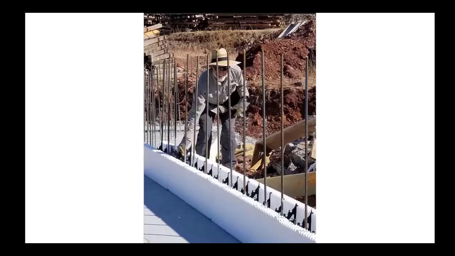So when the wall is finished, you're done. There's no wrapping, there's no insulation. Put your brick or siding on the outside, put your drywall on the inside, and you're done. It makes this process really, really fast.